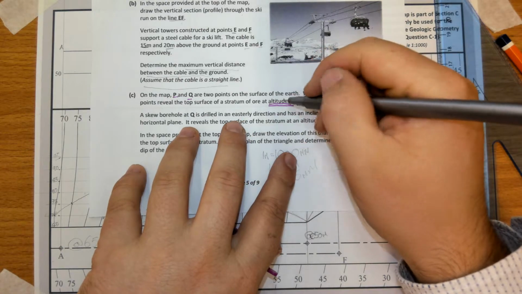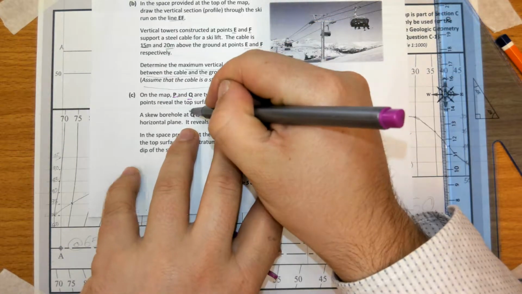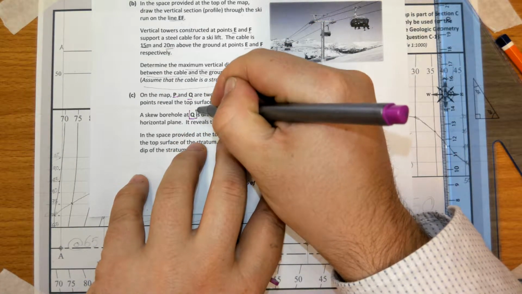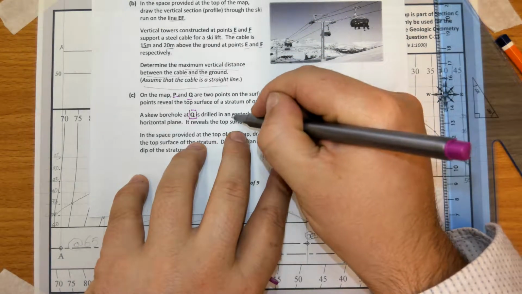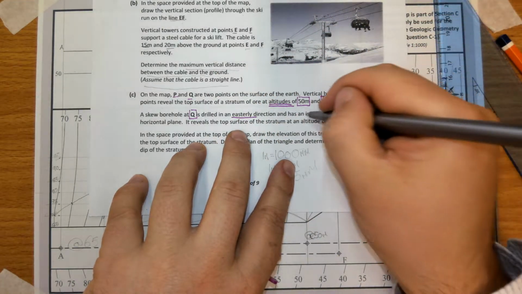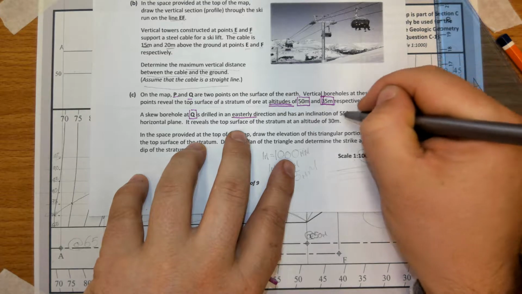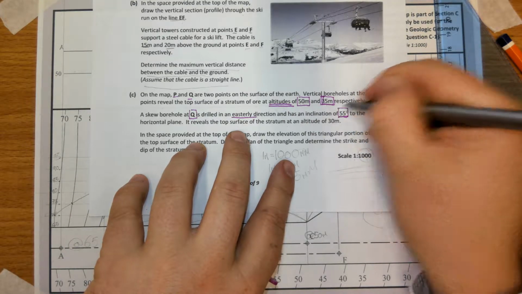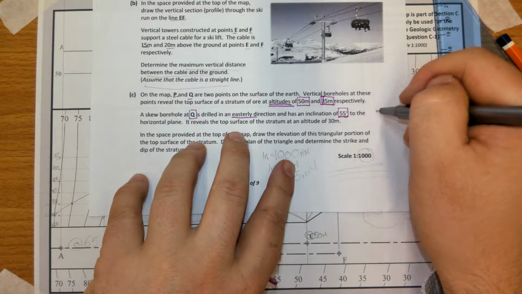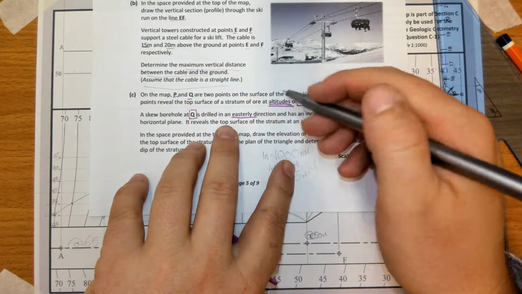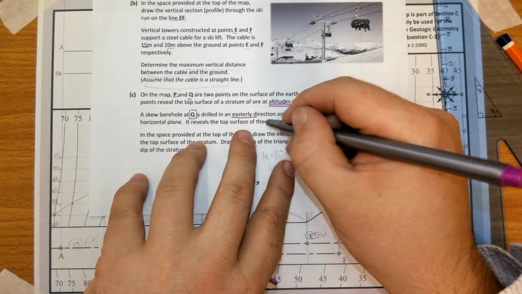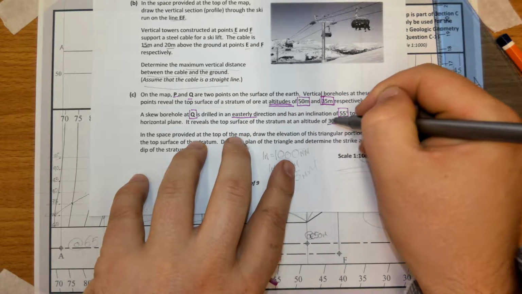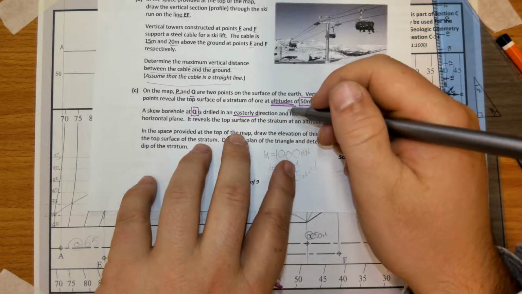A skew borehole at Q is drilled in an easterly direction and has an inclination of 55 degrees to the horizontal plane. It reveals the top surface of the stratum at an altitude of 30 meters.